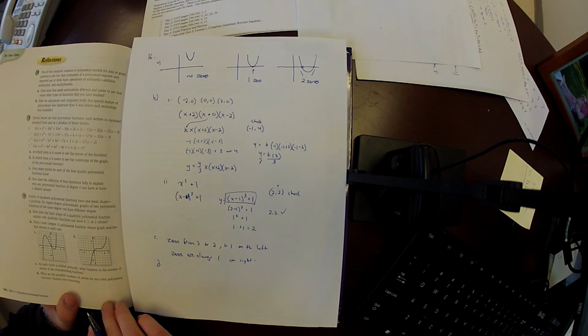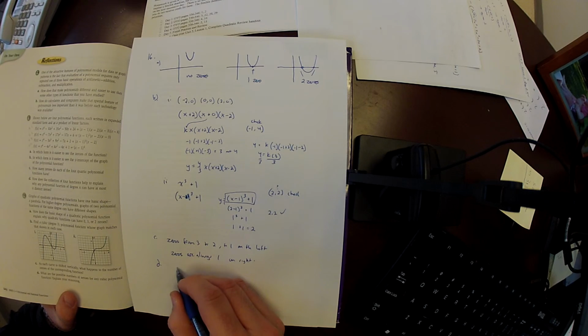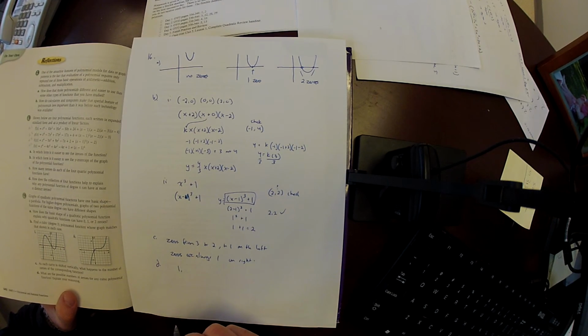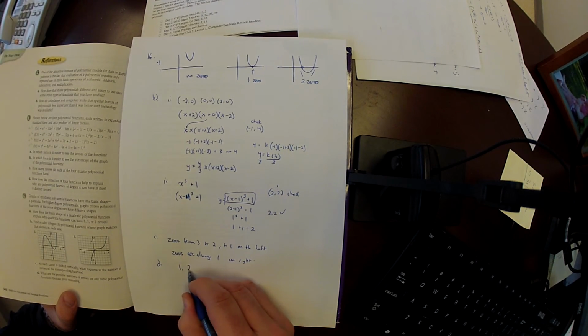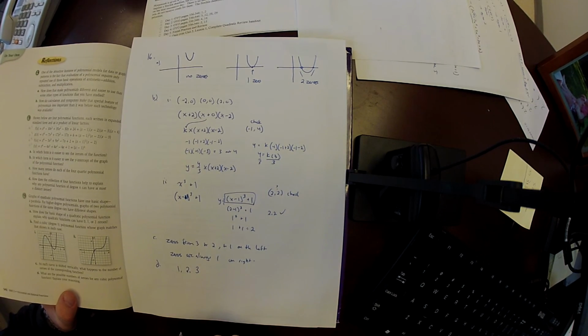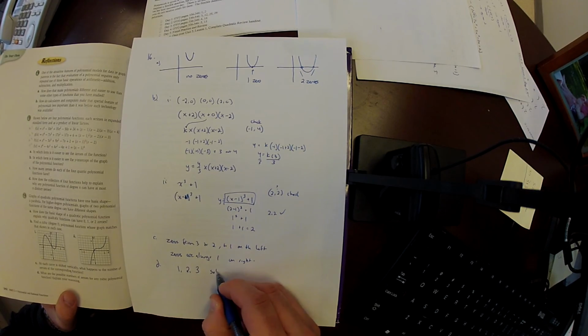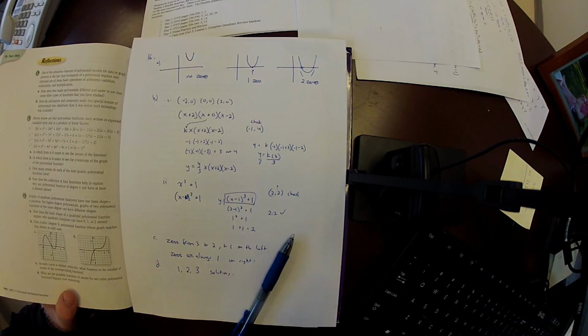Part D says, what are the possible numbers of zeros for any cubic polynomial function? Well, it looks like the cubic can have 1, never 0, 1. It can have 2, or it can have up to 3. It will not be able to have 4. So we have 1, 2, or 3 solutions. And that ends this homework set.